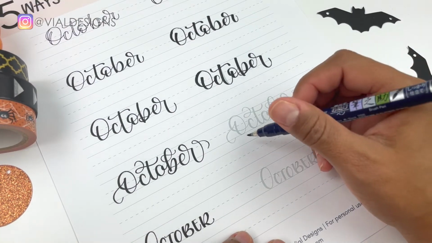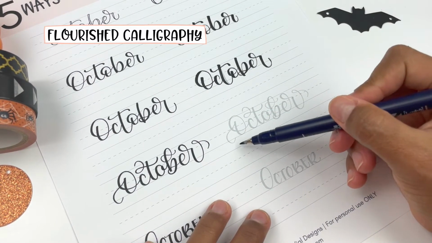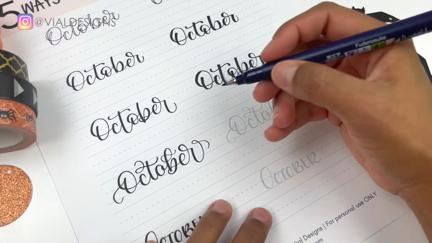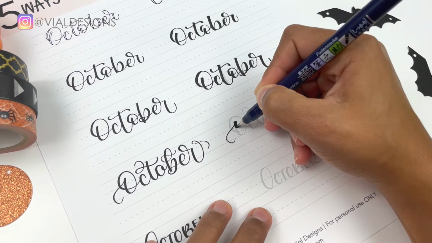The fourth way that we're going to letter October in calligraphy is with a flourish calligraphy style, and in this one we're basically adding some embellishments to some of the letters.